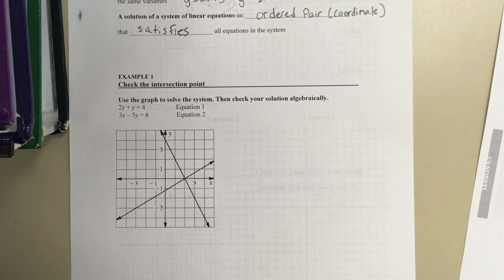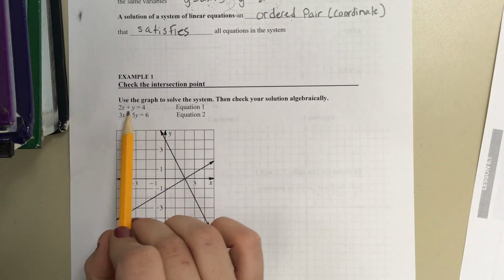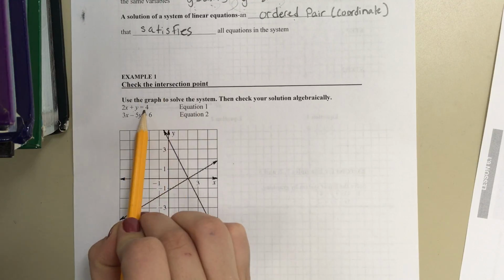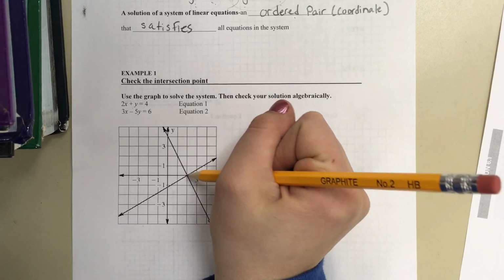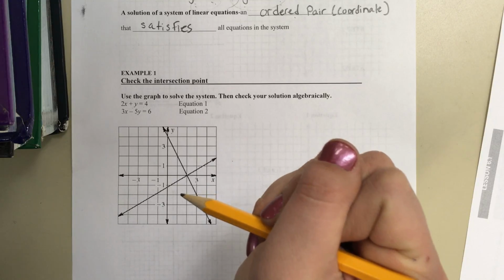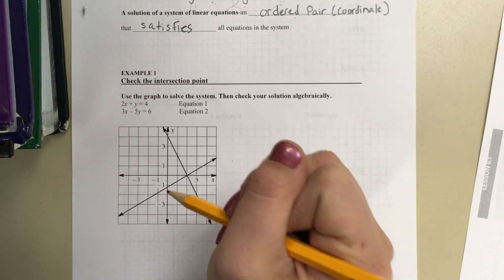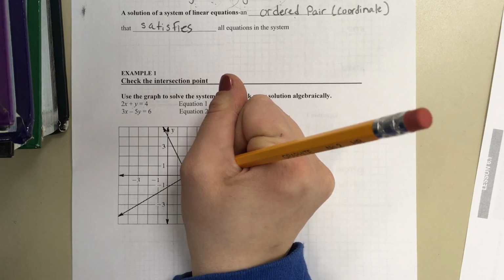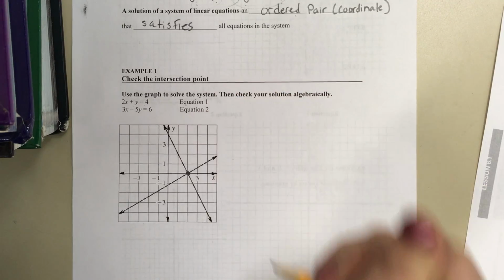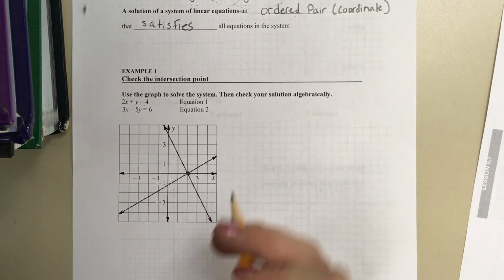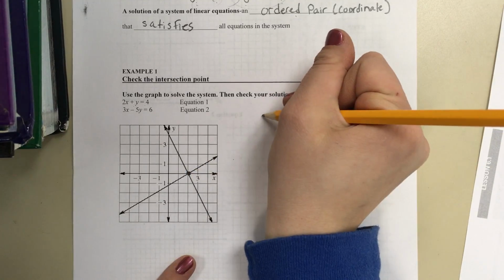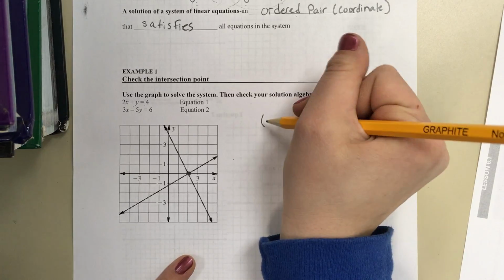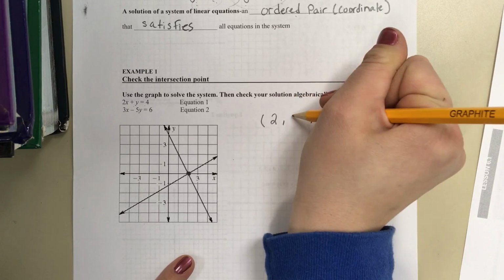It says use the graph to solve the equation. So they already did the hard work for you. They took the equation, they solved for y, and then they graphed it. They want you to now solve the system. The solution to the system of equations is where these lines intersect, where they overlap, where they equal each other. So it's going to be this point right here. And if we look at that point where they intersect is at the coordinate 2, 0.